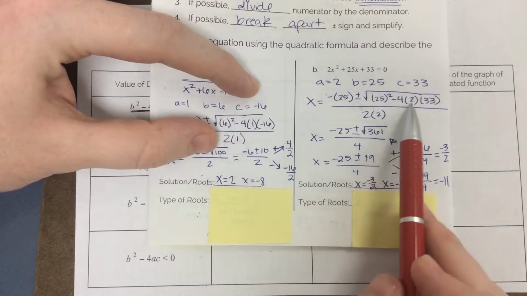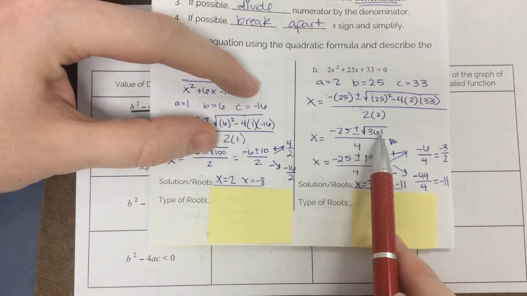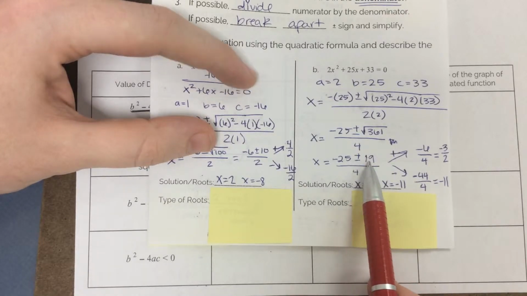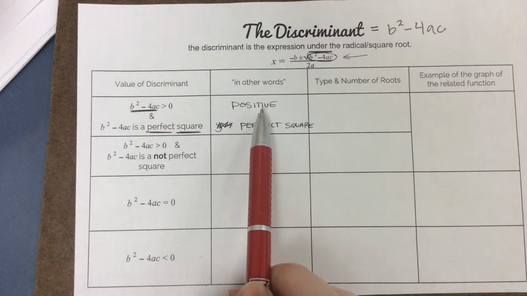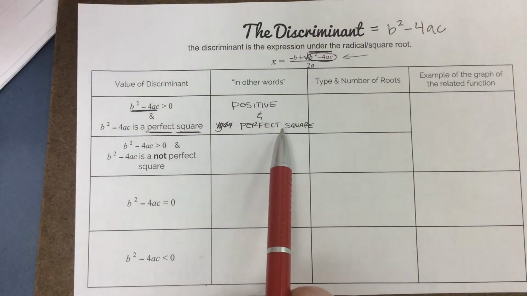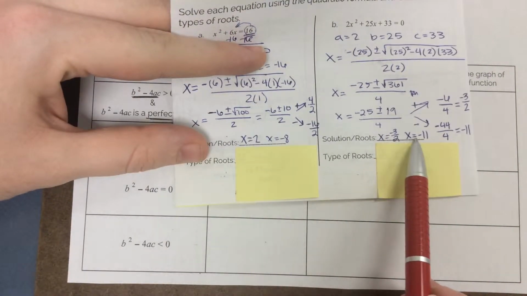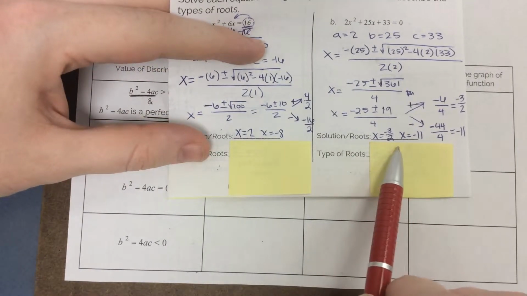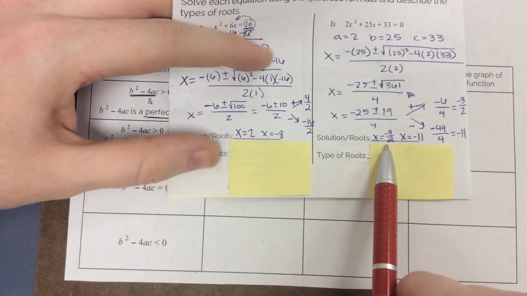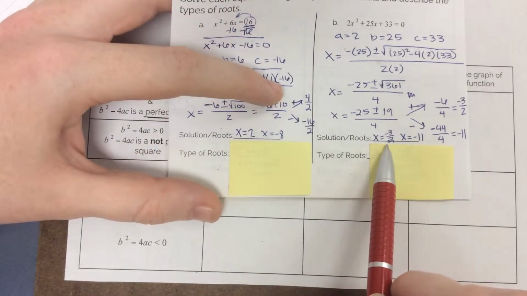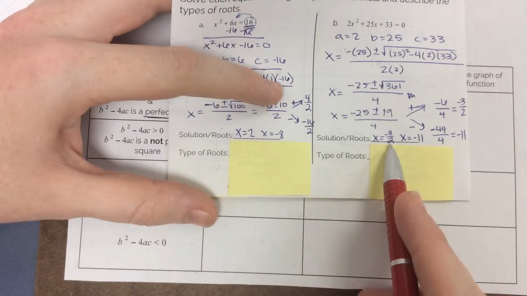When we took the square root of it, we got a nice easy 10. Okay, again here, when we calculated the number underneath the square root, we got 361. The square root of 361 gave us a nice rational number, 19. So when you have the discriminant that's positive and it's a perfect square, you're going to have two solutions, and they were nice, easy numbers. These were whole numbers, and this one you could write as a fraction. That means we are going to call those rational numbers because they can be written as a fraction.